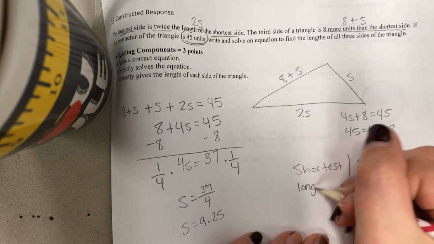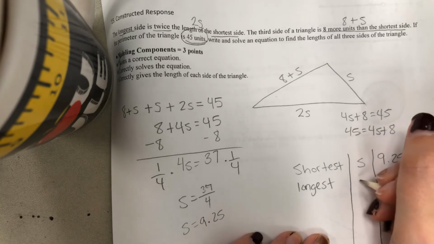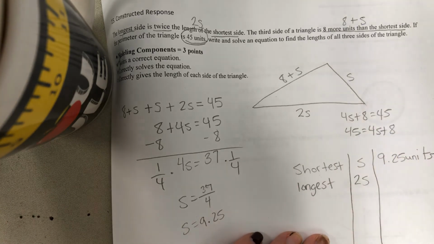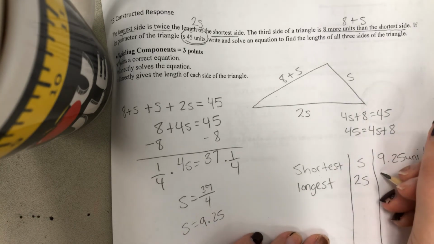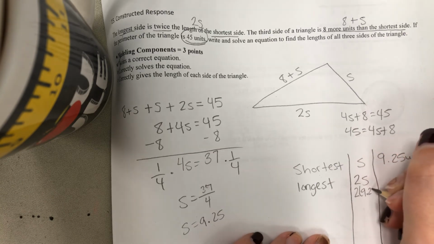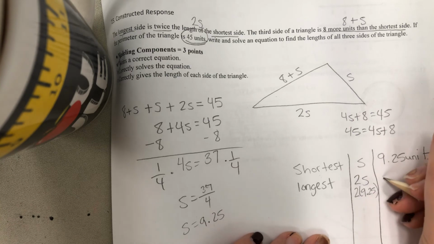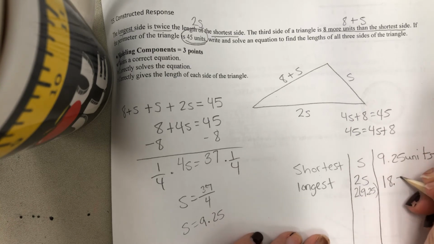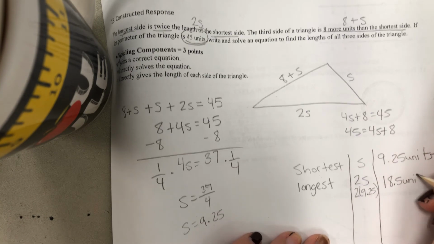The longest was represented by 2s. So 2 times 9.25 gives me 18.5 units.